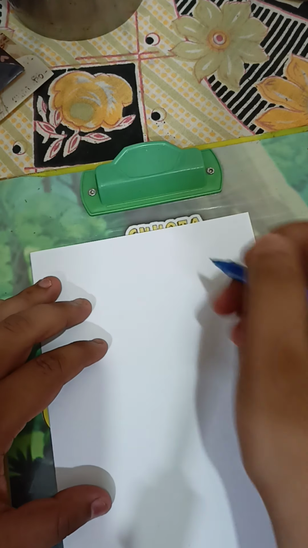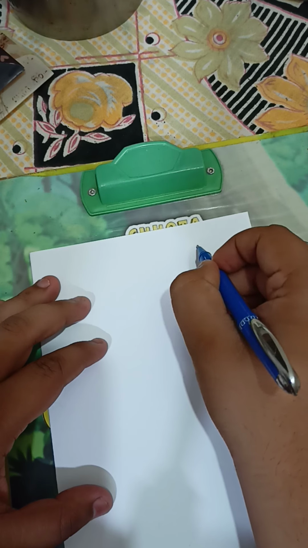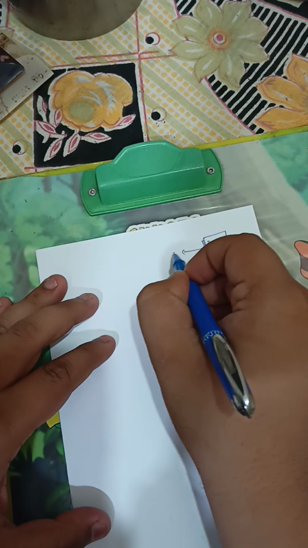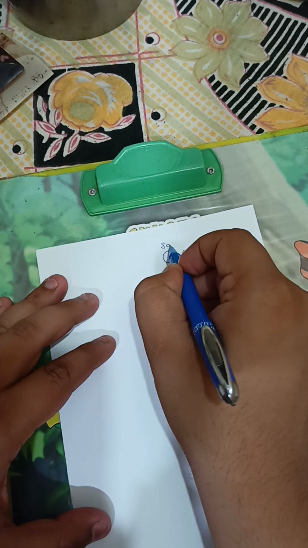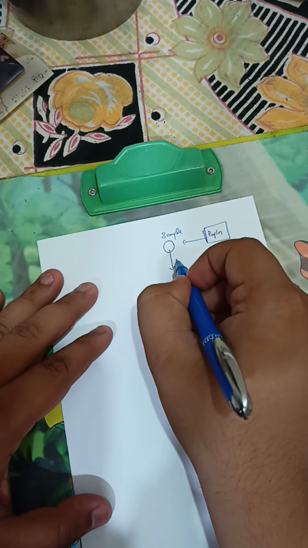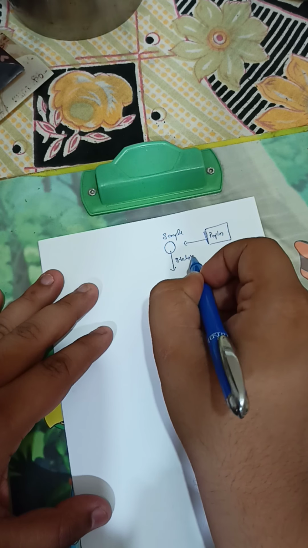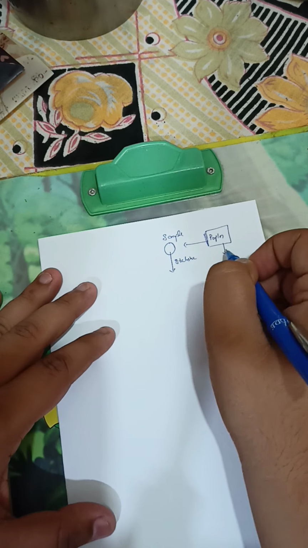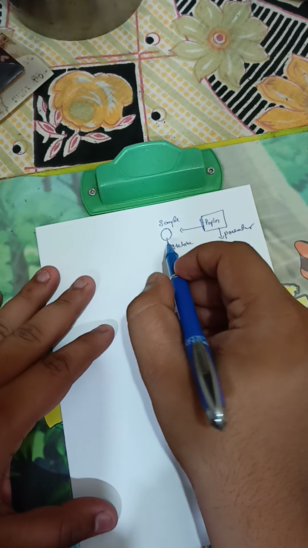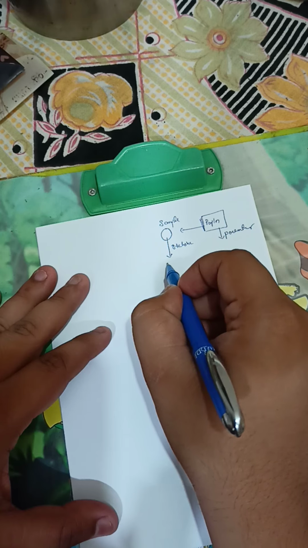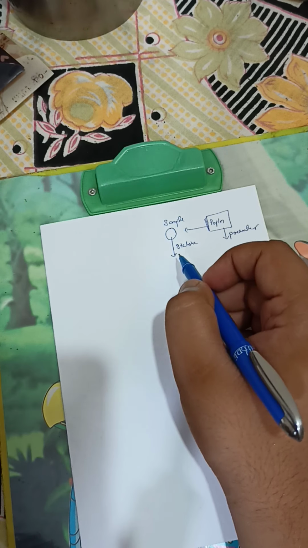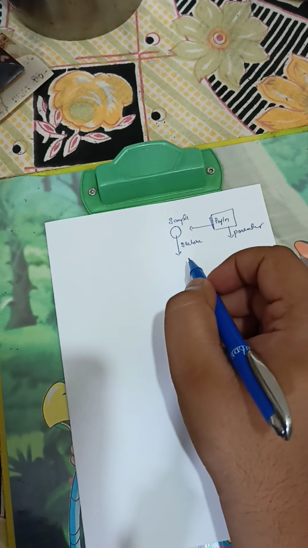So what we actually do is, suppose we have a population, and from this population I take a small sample. Based on the information in the sample I have my statistic, and the population characteristic is called the parameter.